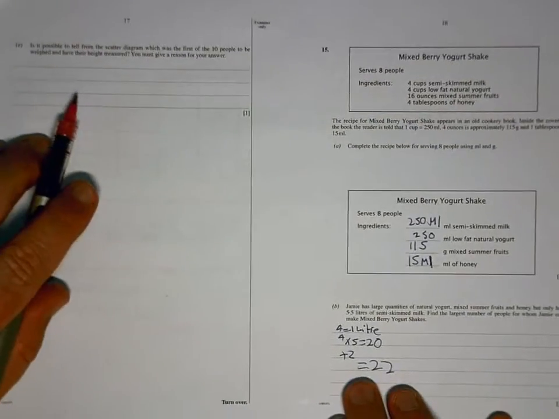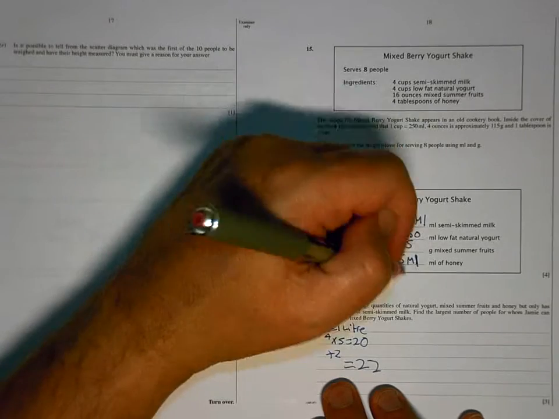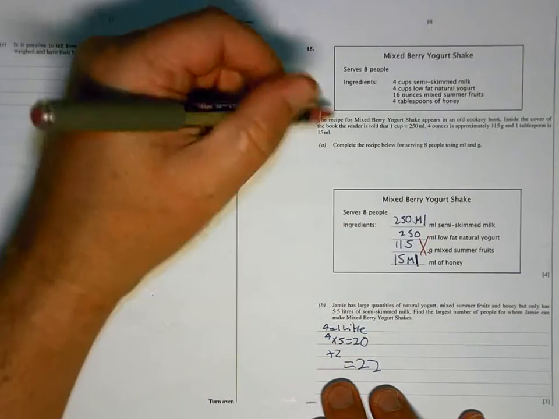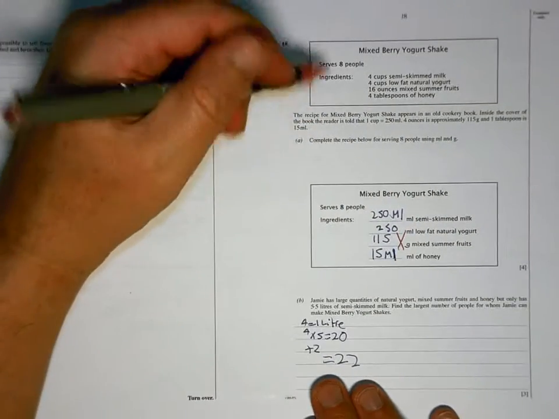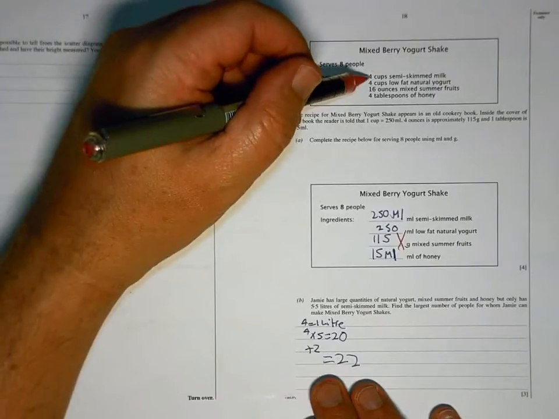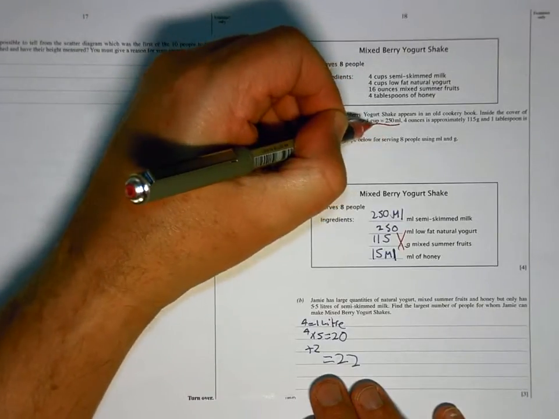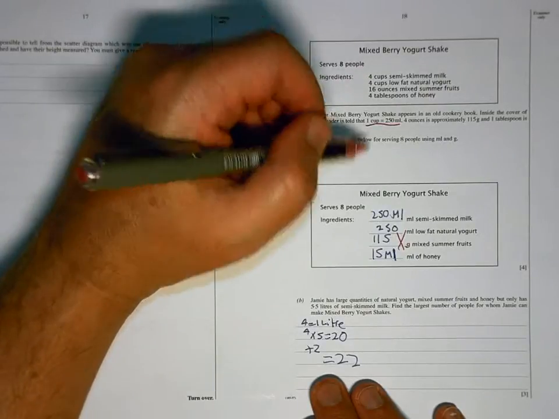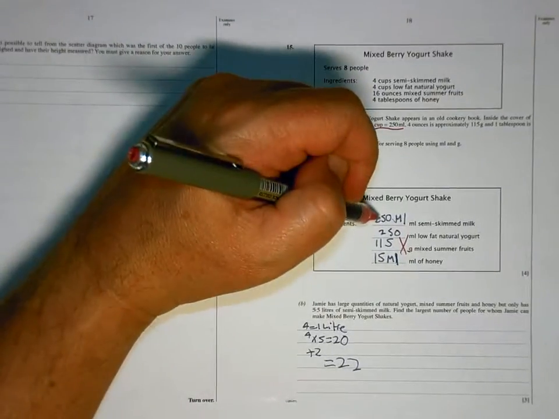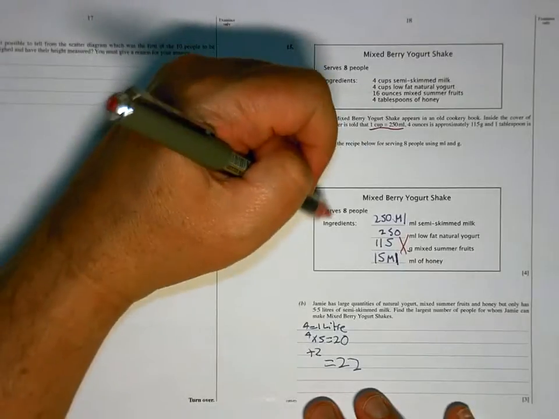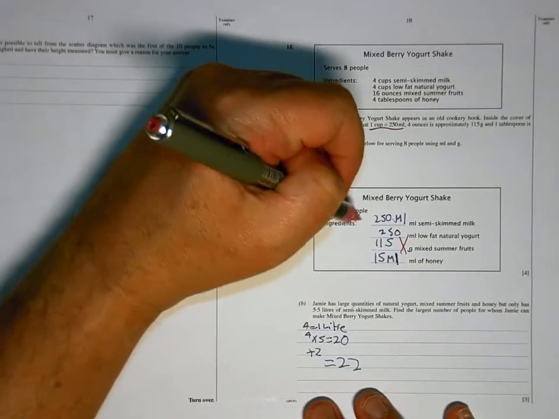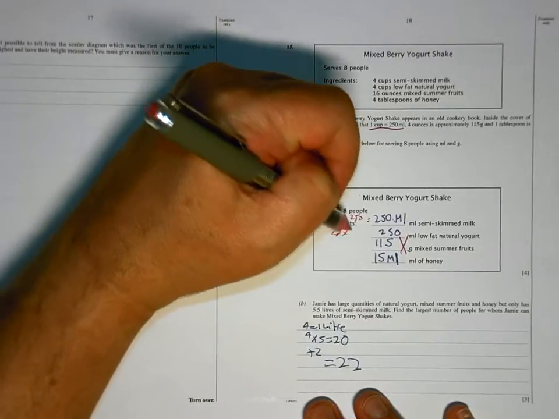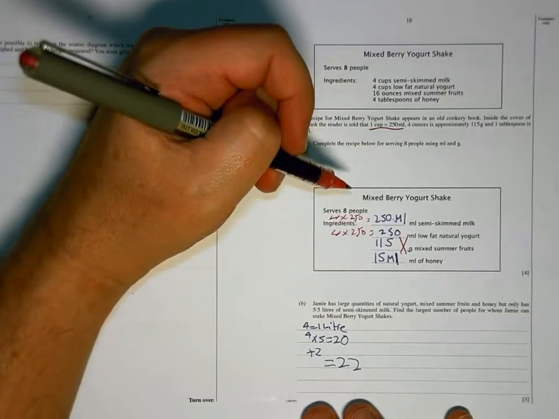Have a look at my explanation for that. Okay, these are all wrong. You need to read the information here. 4 cups is telling you there that 1 cup is 250 ml. You've got 4 cups, so you're going to have 4 lots of 250 ml, and then you can have 4 times 250 ml there too.